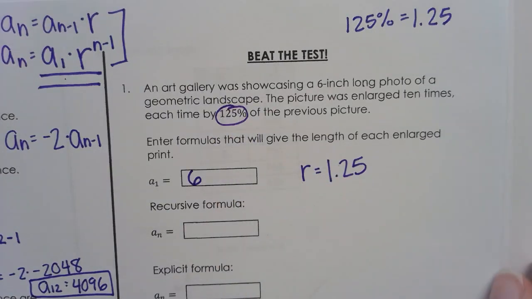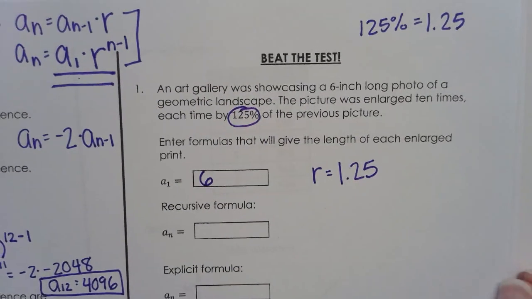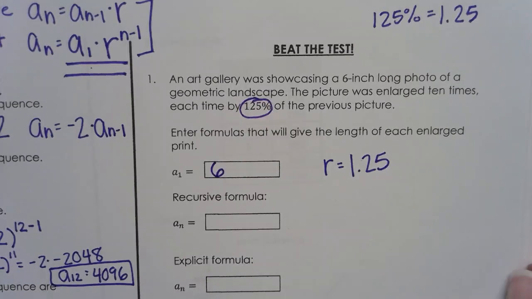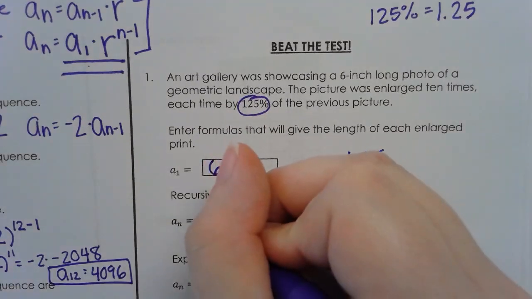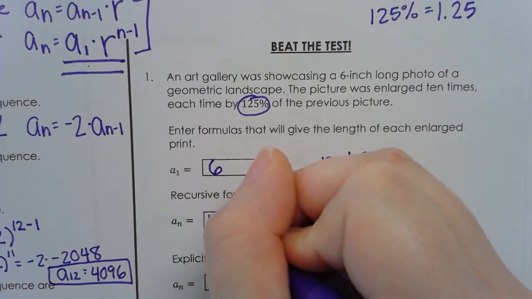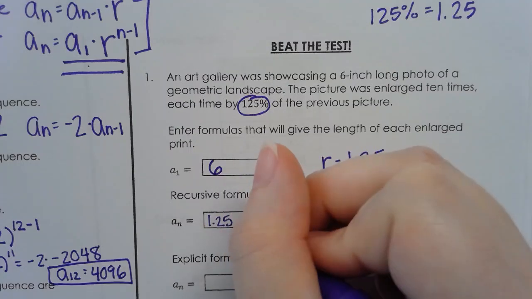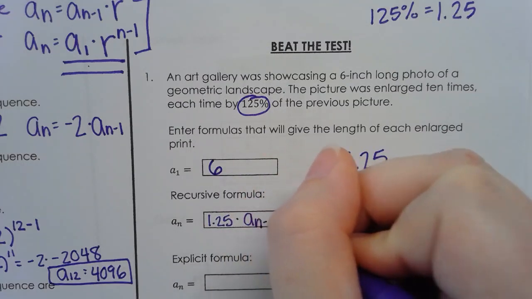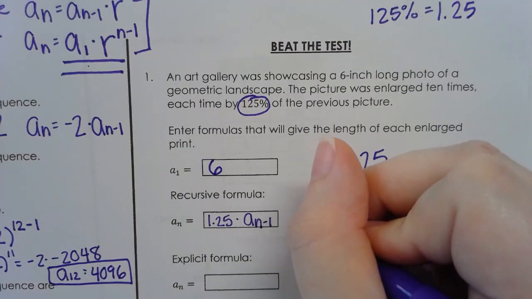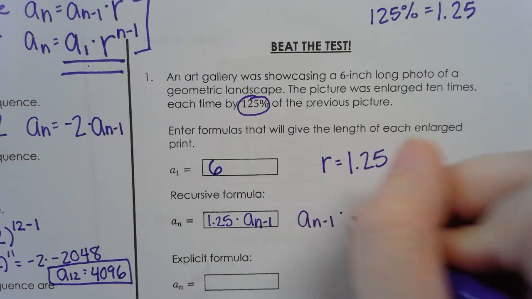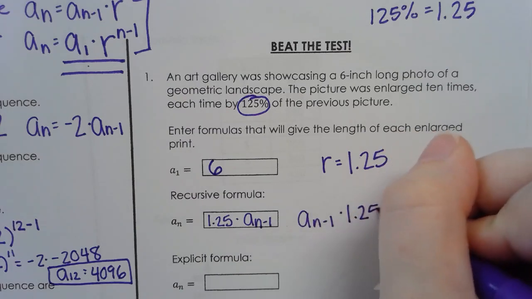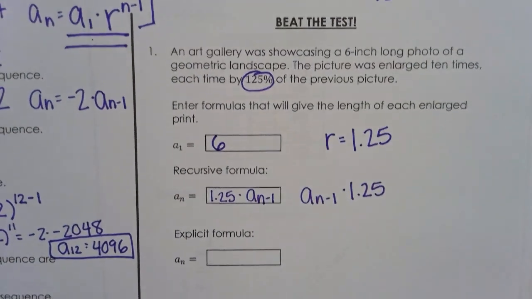We're going to multiply by 1.25 every time. So my recursive formula is just 1.25, that common ratio, times a sub n minus 1. If you wanted to write it as a sub n minus 1 times 1.25, that would be just fine as well.